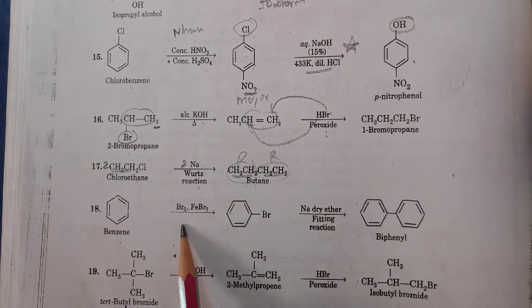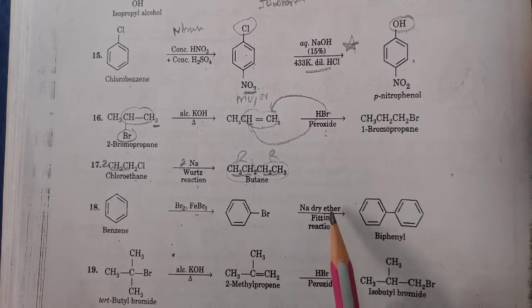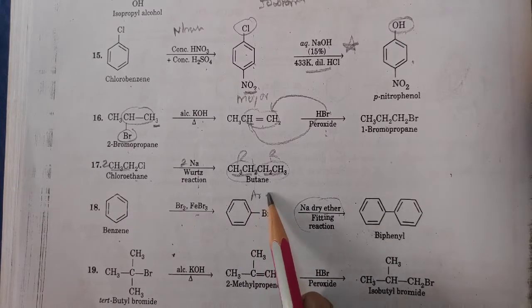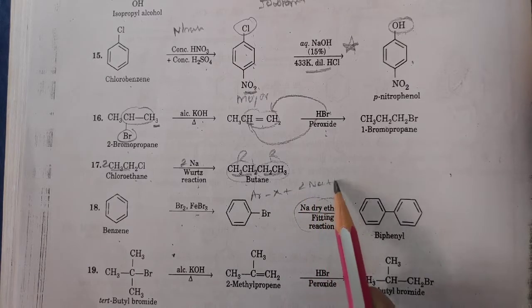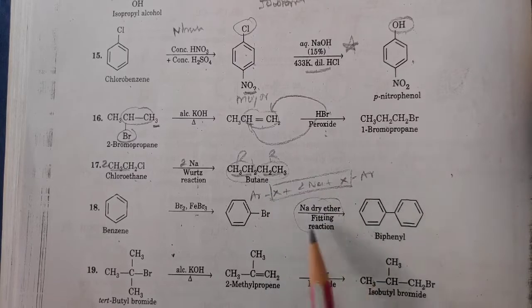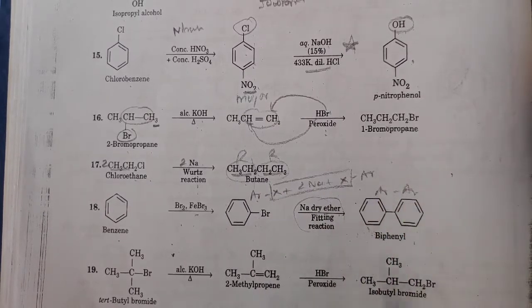Benzene bromination, you can see, in the presence of FeBr3 as a catalyst. You get bromobenzene. With Na in dry ether, that is the Fittig reaction. This is ArX plus 2Na plus XAr, right? So 2NaX is removed, and you will see Ar is joined to Ar. The biphenyl is what we get.